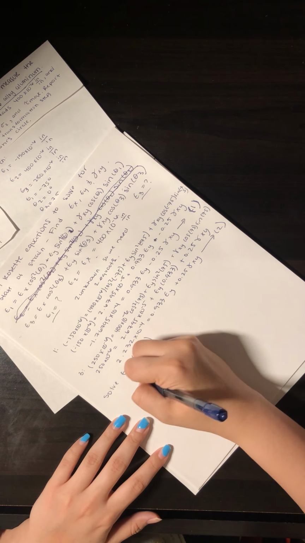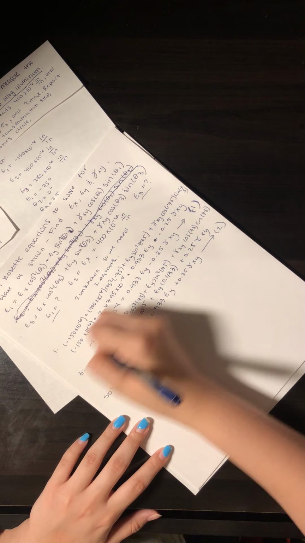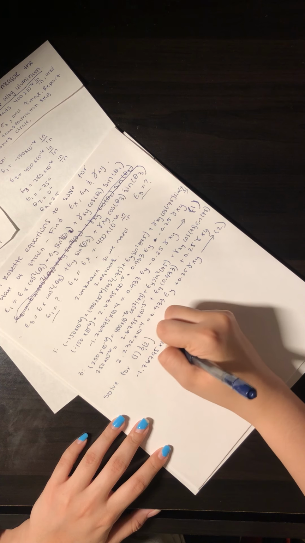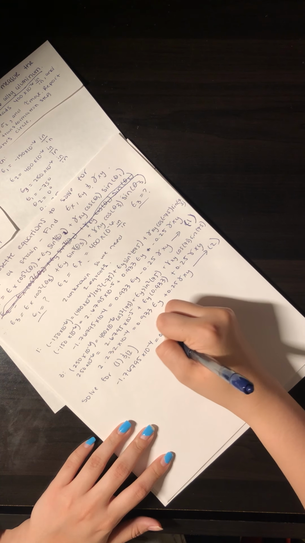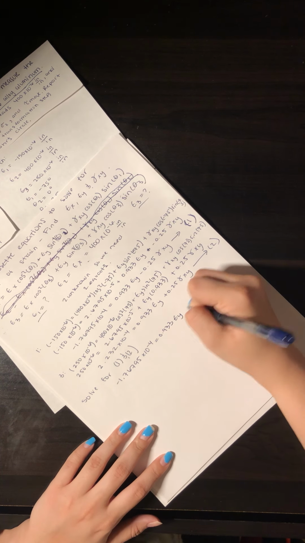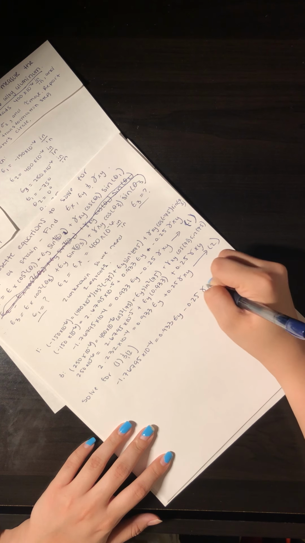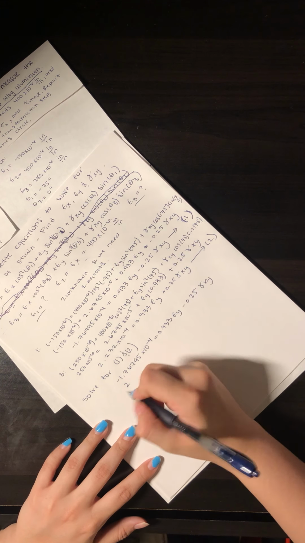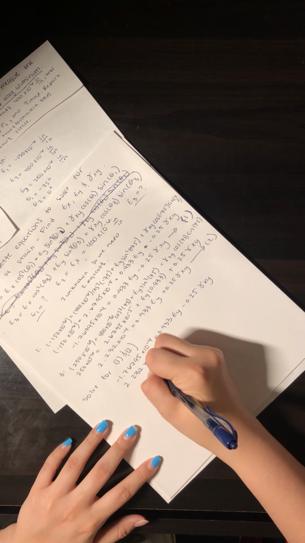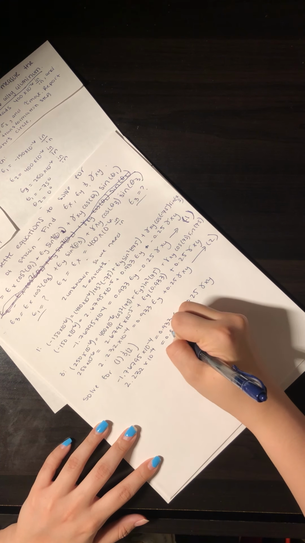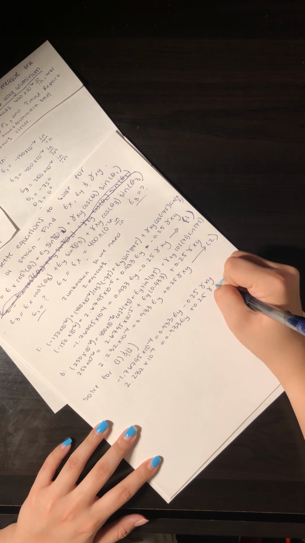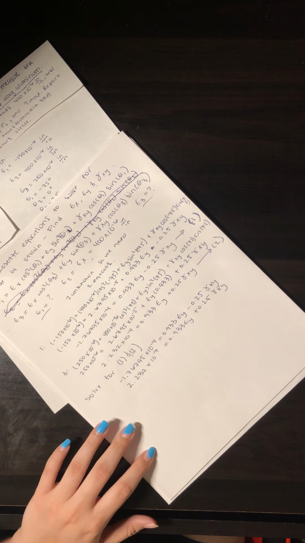So the first one we have 0.795 times 10 to the negative 4 equals 0.933 epsilon y minus 0.25 gamma xy. Then we have this equation, 2.232 times 10 to the negative 4 equals 0.933 epsilon y plus 0.25 gamma xy.